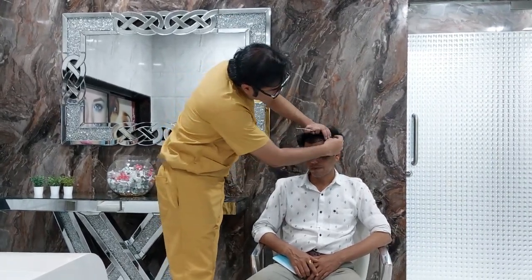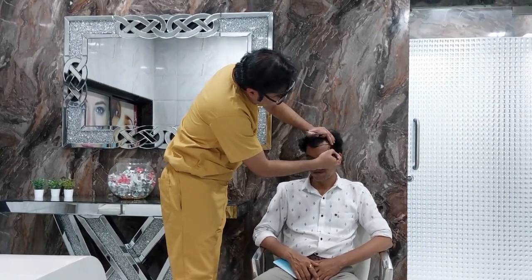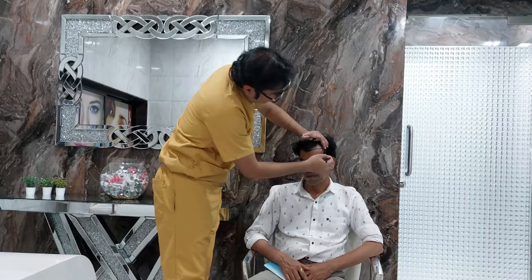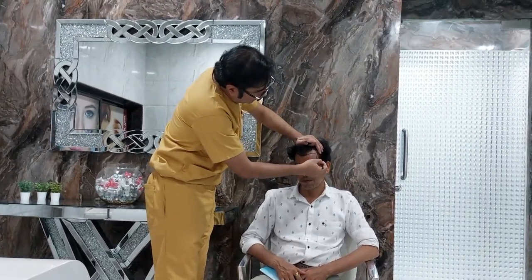The third point you have to create is a temporal peak. Now, what I am going to be doing here is creating a temporal peak. For a female, it is normally rounded, but for a male, you need to create a sharper temporal peak.